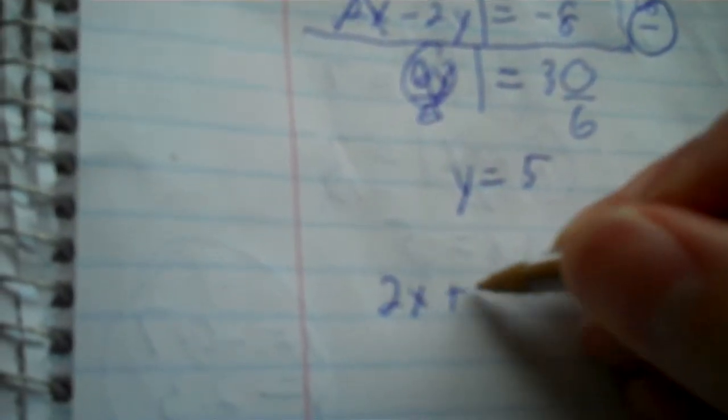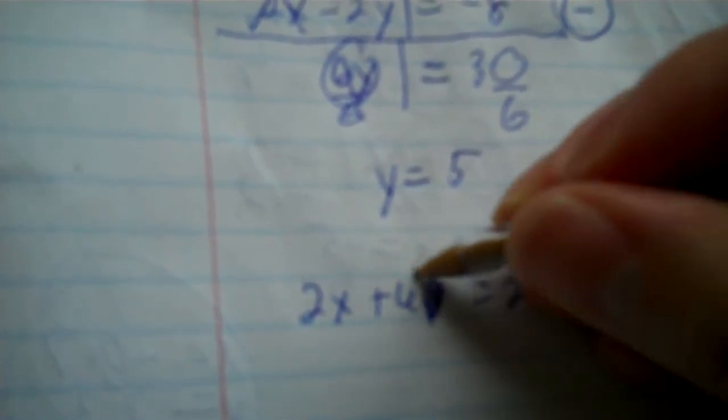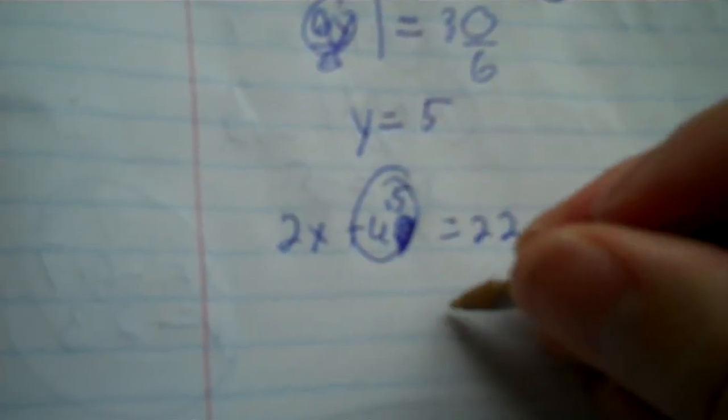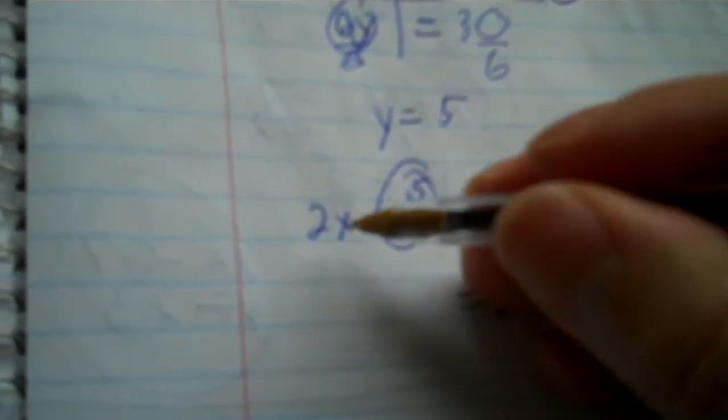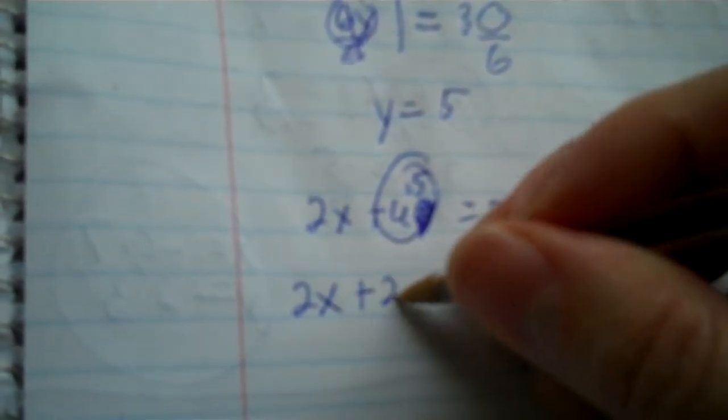So y is 5. Now to find your x, write your first equation. 2x plus 4y equals 22. So I'm going to put 5 in for y because that's the answer. 4 times 5. So we have 2x, and then 4 times 5 is 20, so I need to write plus 20.